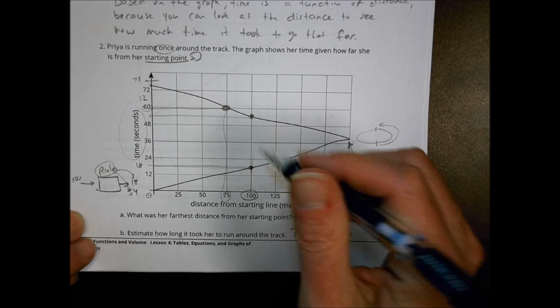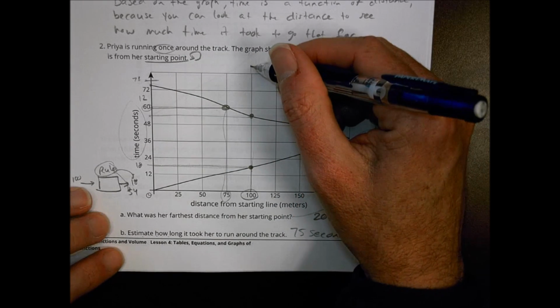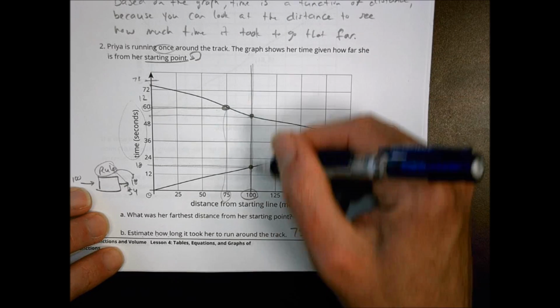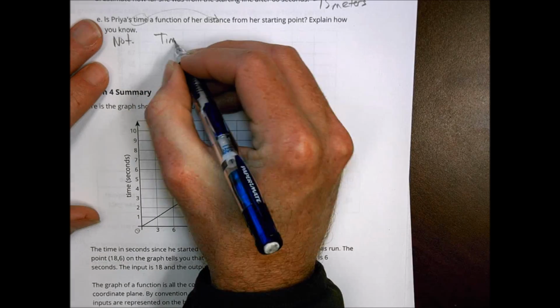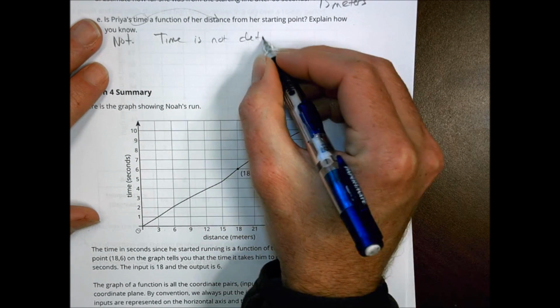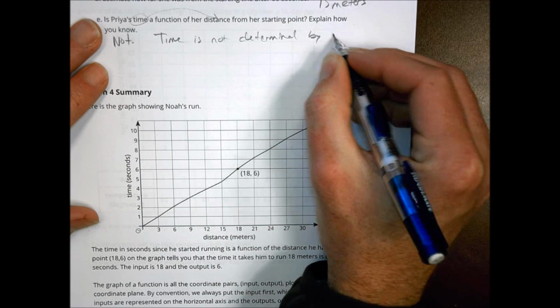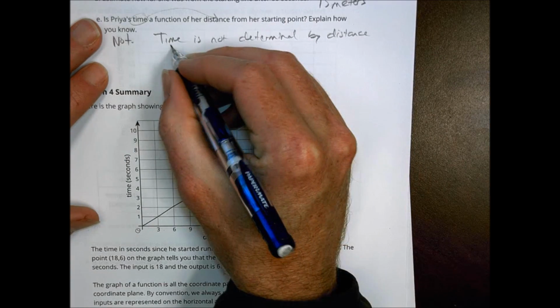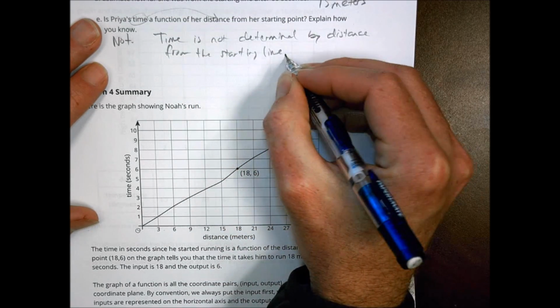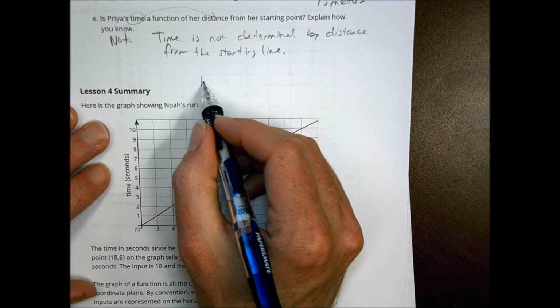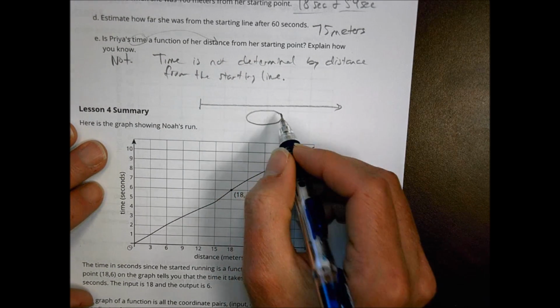So when you have 2 answers for a rule, it means it's not a function. Later on, you'll talk about what's called a vertical line test, right? If I could take a vertical line and it goes through 2 points, then it is not a function. So we would say this one is not a function, because time is not determined by distance. We should say distance from the starting line. And that's the big difference here. If this had been a linear race where you just ran that way, then time could be a function of distance. But because we loop back around, it's not going to work out that way.